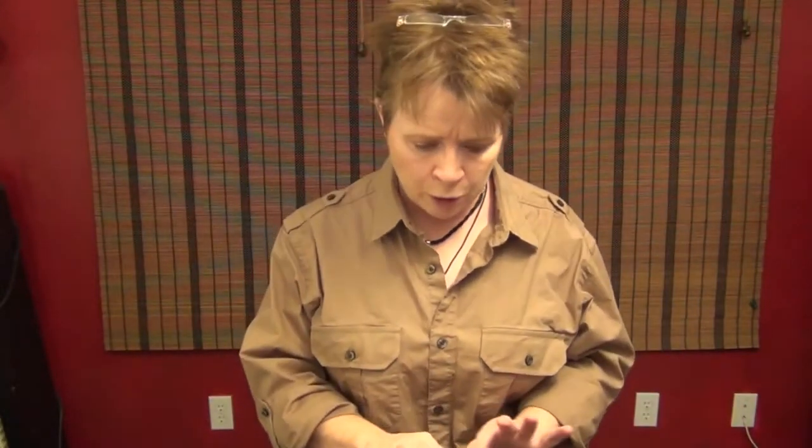So every half step is exactly equal to all the other half steps. In other tunings, the half steps are not equal, which is crazy and hard to imagine, but it's true. So when you hear a piano that's tuned to modern standards, every single note will be exactly the same distance apart from the next note.